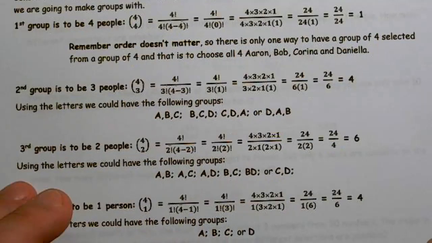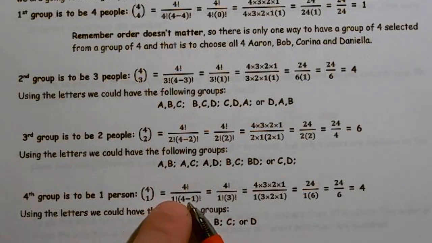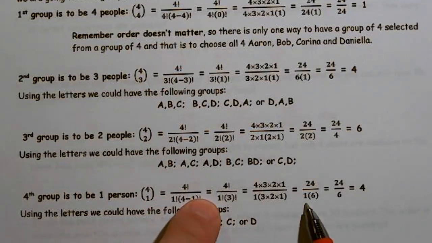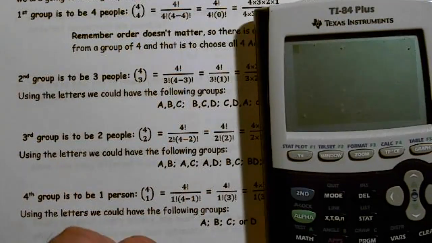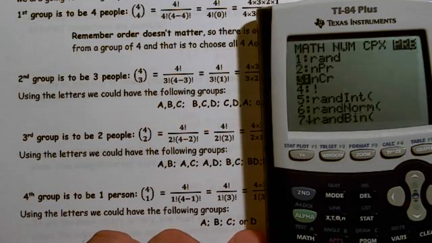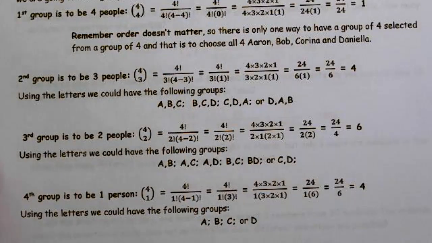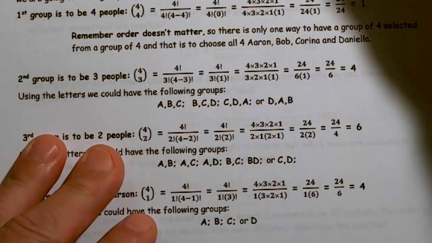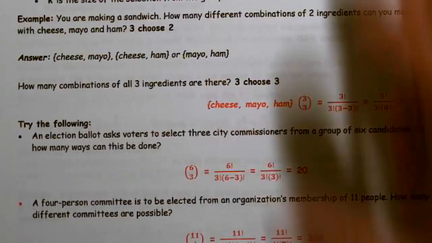And lastly, if we only wanted 1, it'd be 4 factorial over 1 factorial, 4 minus 1 is 3. So this would be our formula. And 4, math, probability, number 3, followed by 1. There's our answer. Okay, so that's the basics of combinations. We'll do a couple on the other sheet and continue on. This moves fairly rapidly.